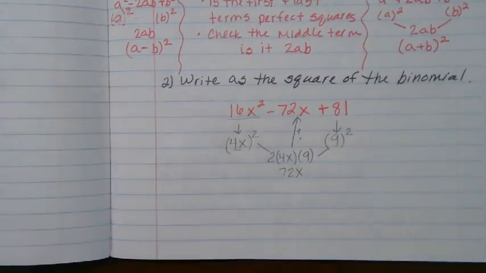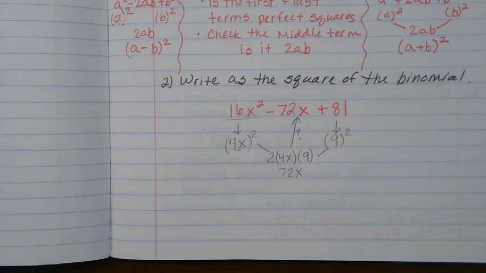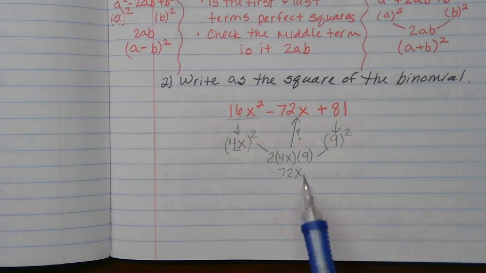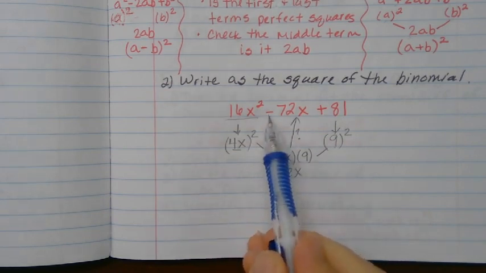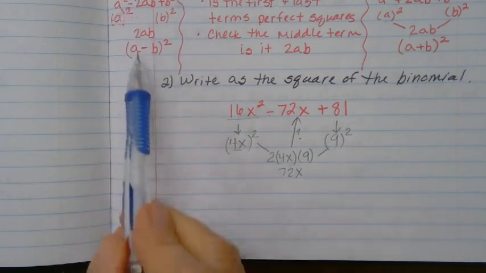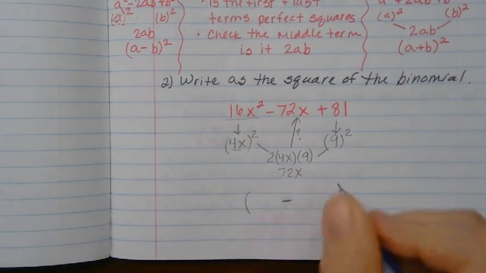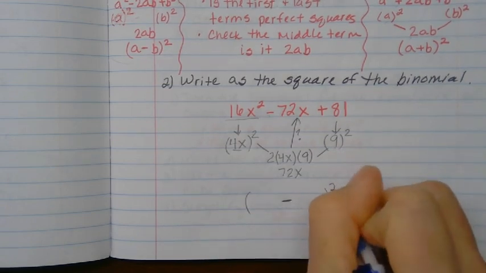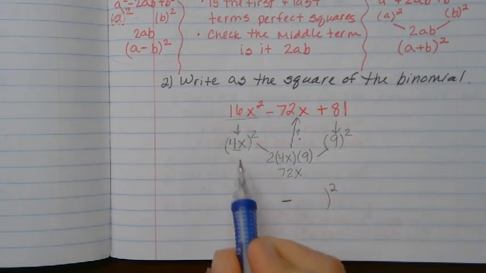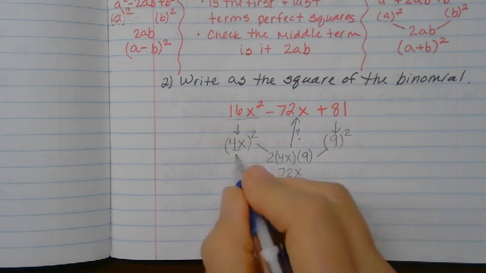instead of having to go through and find those numbers that multiply to AC and add to B, we can jump straight to writing the solution here. It's subtraction, so it's going to follow this pattern with the subtraction in between. And then this is going to be this 4x.